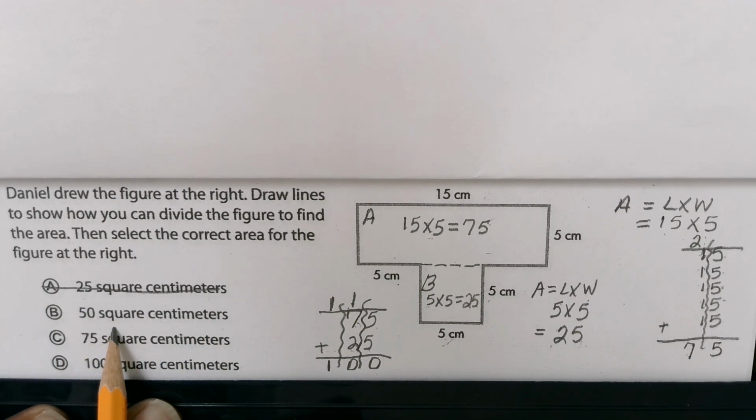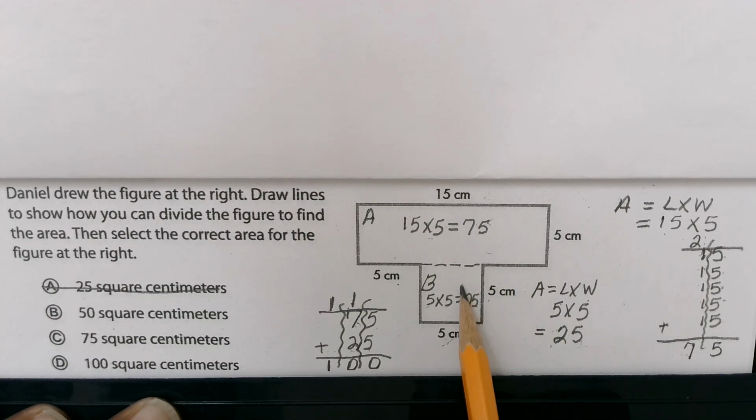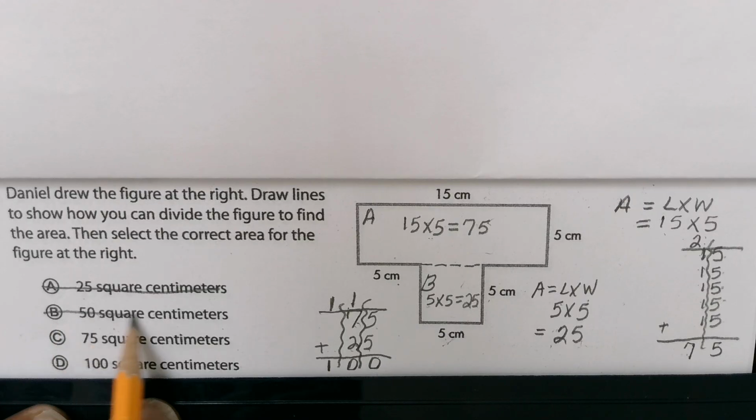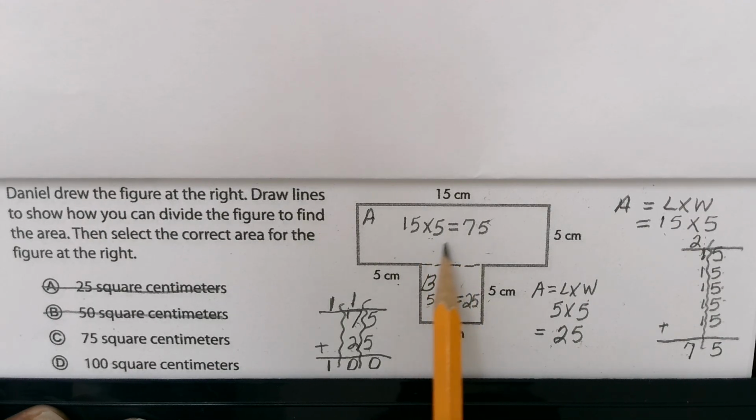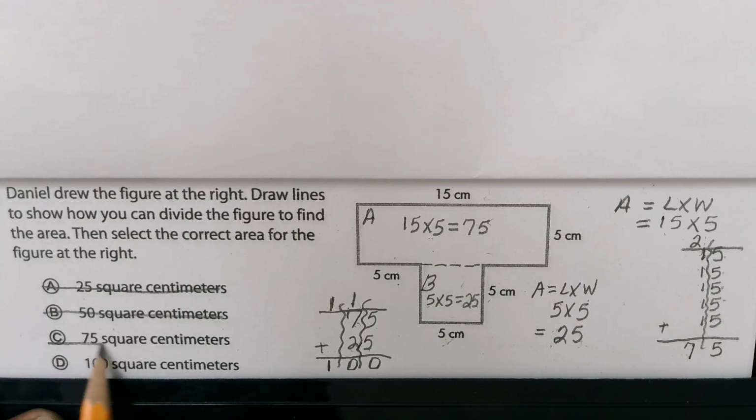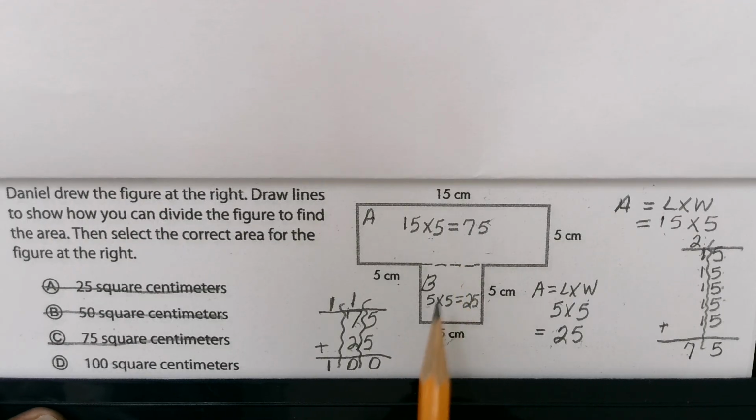This one says 50, but nothing here equals 50, so we cross out B. The next answer, C, says 75, but shape A's area was 75, not the whole thing combined, so it is not C. Last but not least, we only have one answer left, which gives us our correct answer. Everything combined gives us 100. So the answer is D.